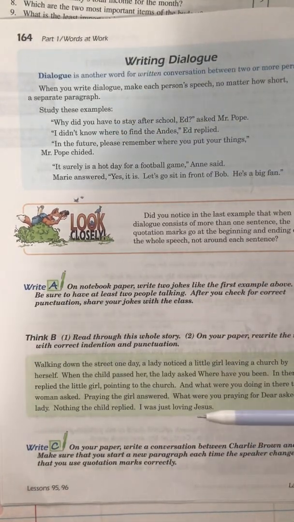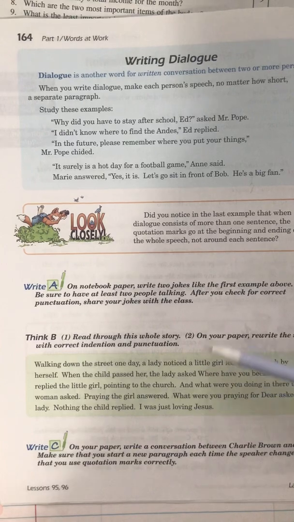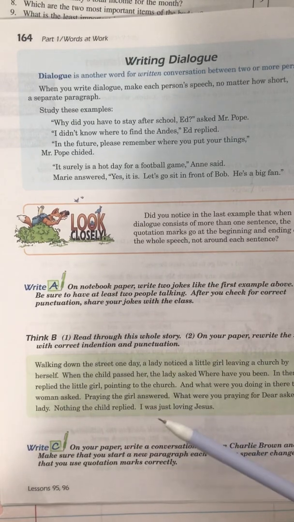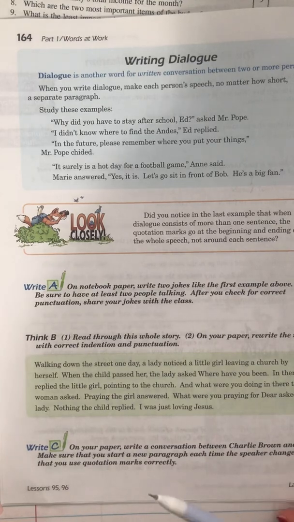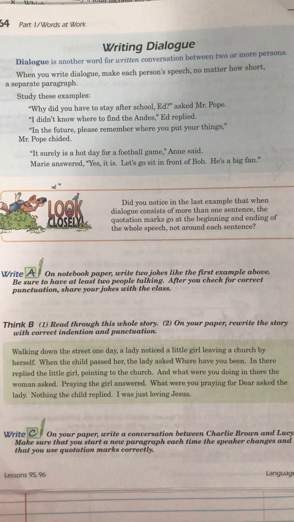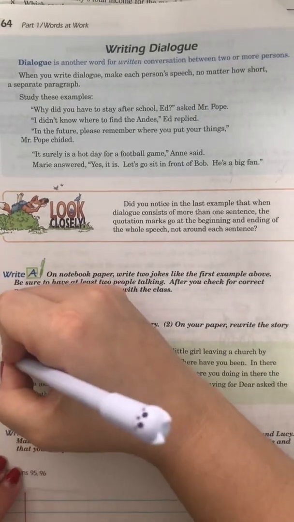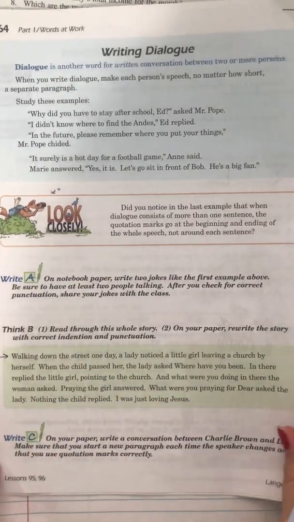Then here for B, think B, it wants you to read through this little story. Then on the same paper that you wrote your jokes, you're going to rewrite this story with correct indentation and punctuation. Now that may seem hard, but really all you're doing is making sure first that you're indenting, and all indenting means is that you're making a space between your paragraphs, or in this case, your dialogues.